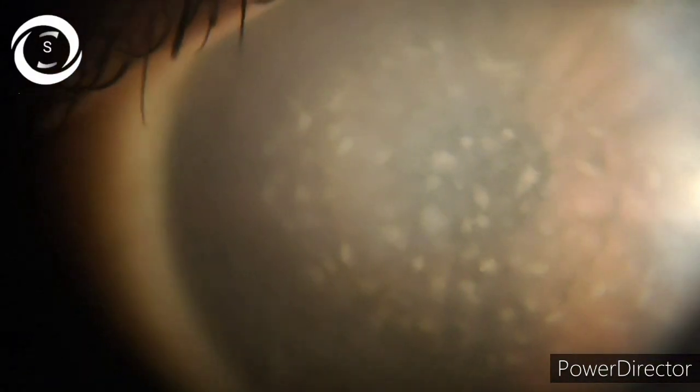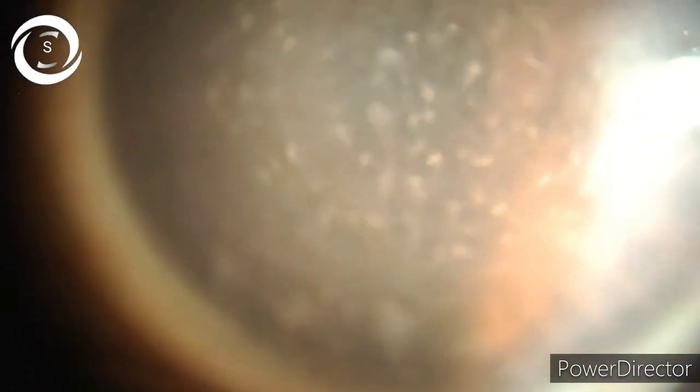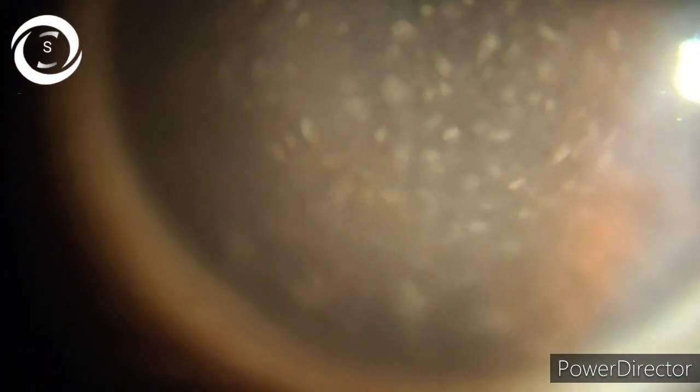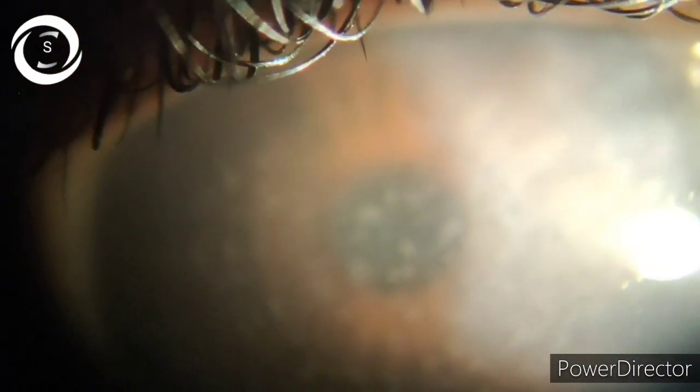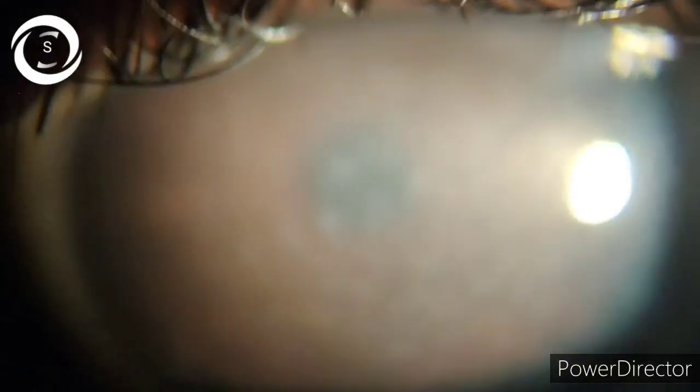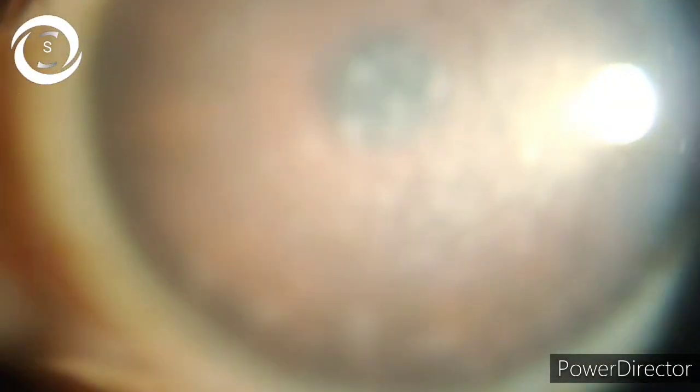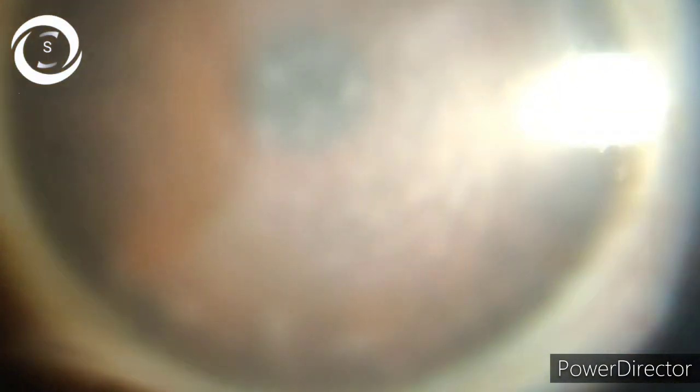There will be clear intervening spaces between the lesions, and the history shouldn't be that much prolonged. This patient's vision was counting fingers in both eyes, not improving with refraction. So now you all are clear that it's a corneal dystrophy case which I have presented.